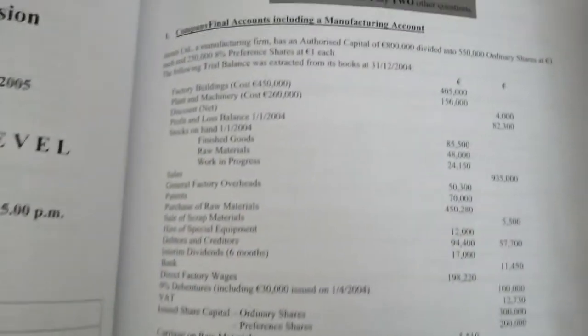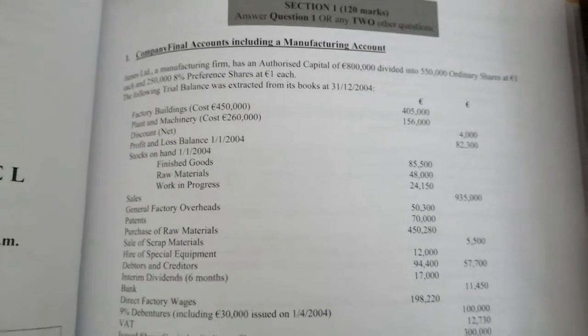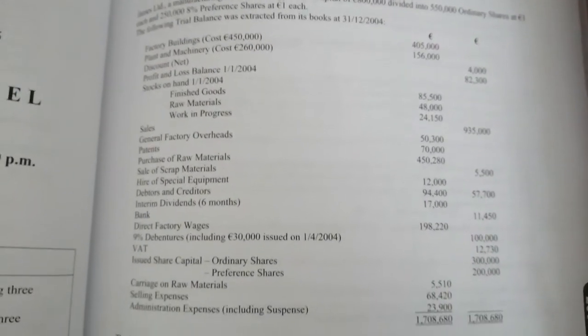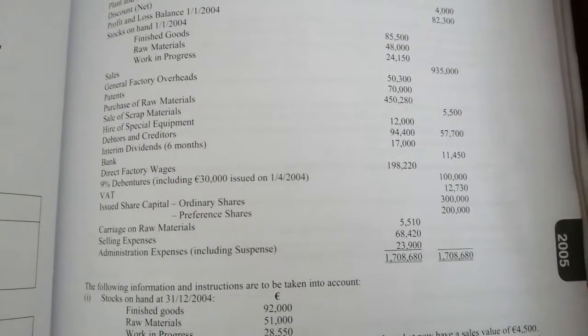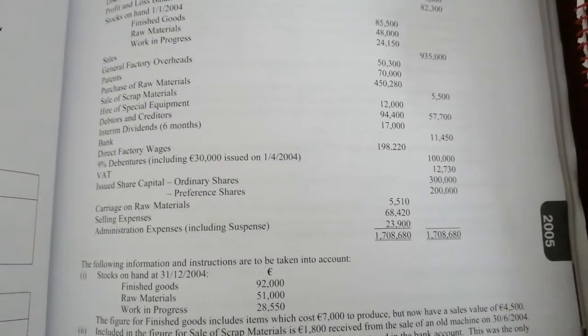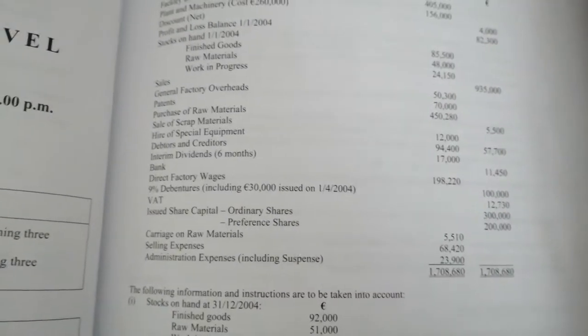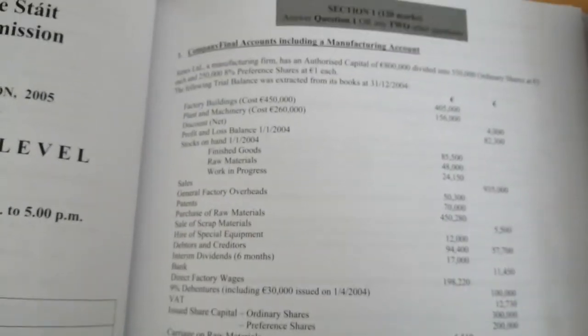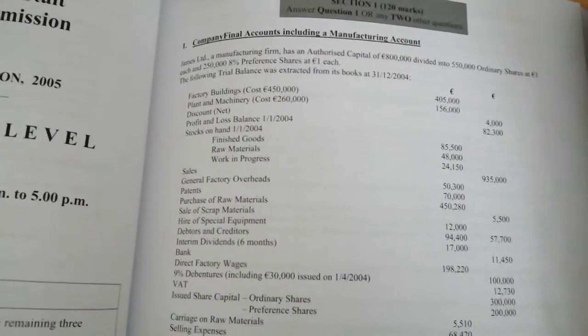Now, you can see it's laid out much the same way. Oh, and I should say from the very beginning, and I'll say this in the post in a moment, that it's going to be the 2005 higher level question that we'll be looking at first. Okay, so you can see it's laid out the same way anyway.